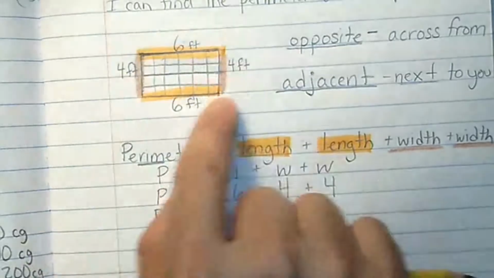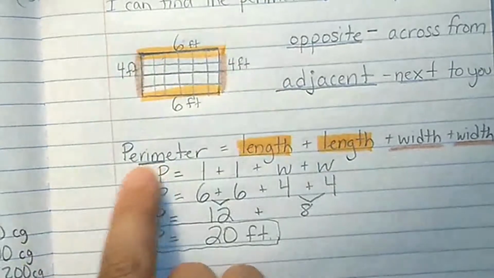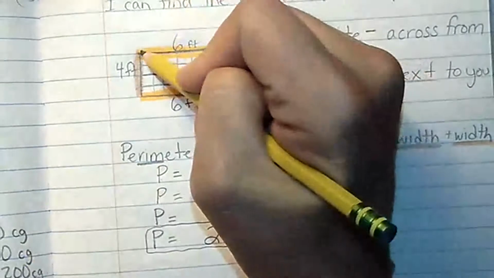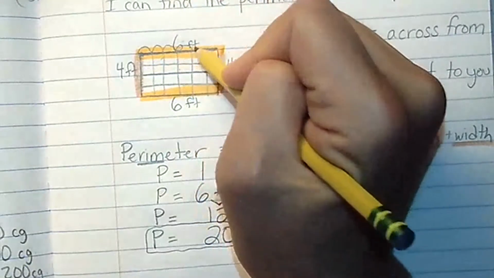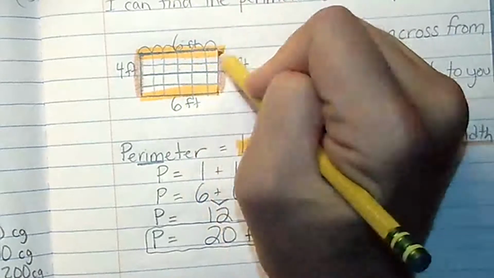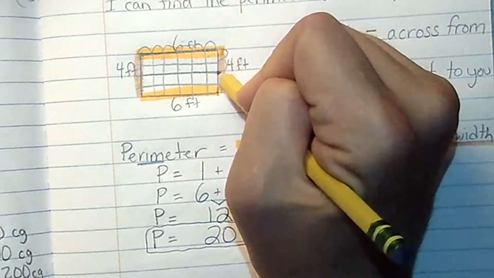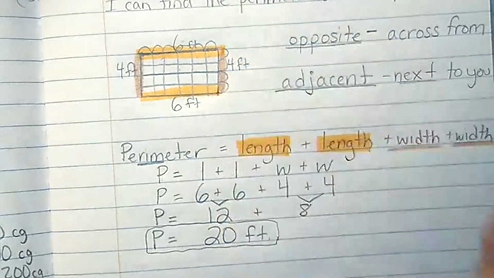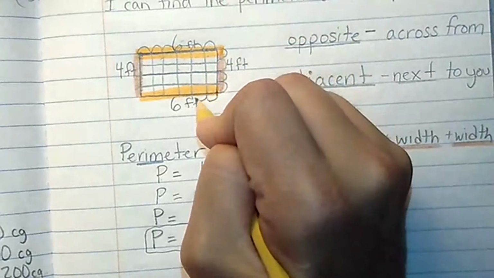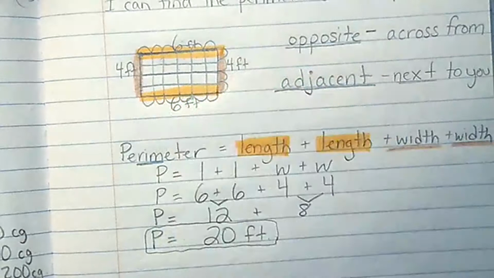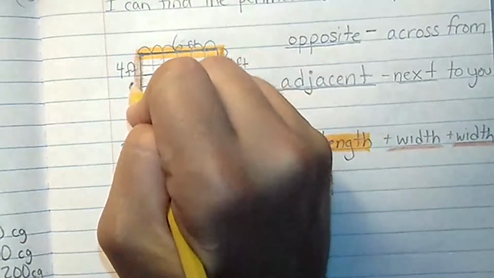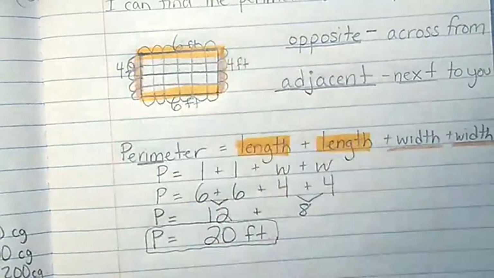Perimeter is just the edge, the rim. Perimeter, the rim. So I jump around the edge. 1, 2, 3, 4, 5, 6, 7, 8, 9, 10, 11, 12, 13, 14, 15, 16, 17, 18, 19, 20.